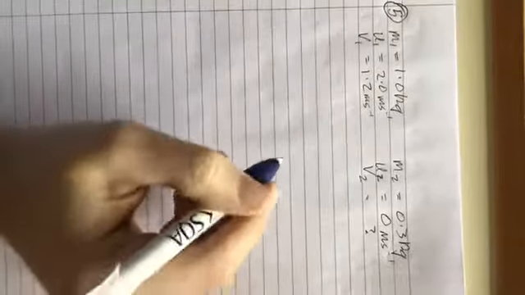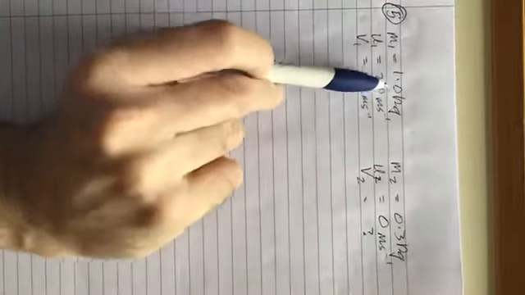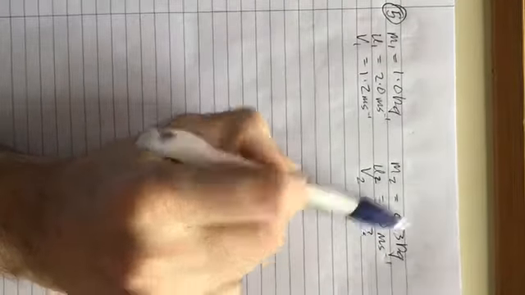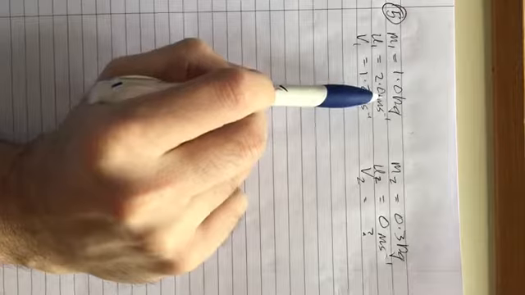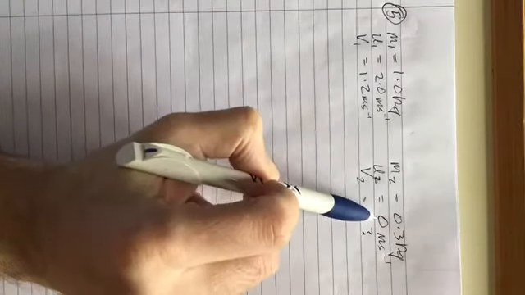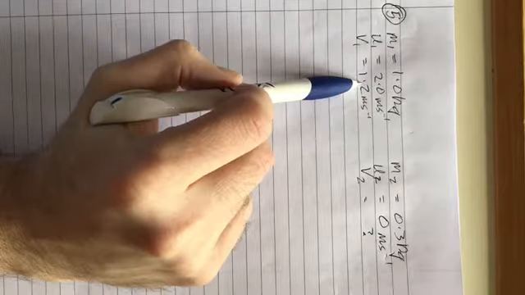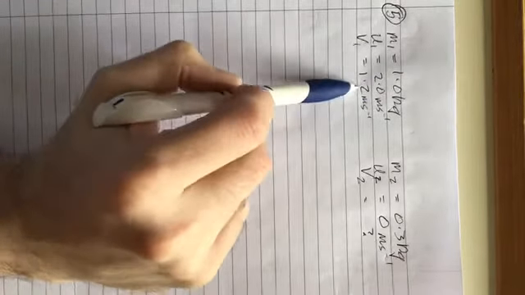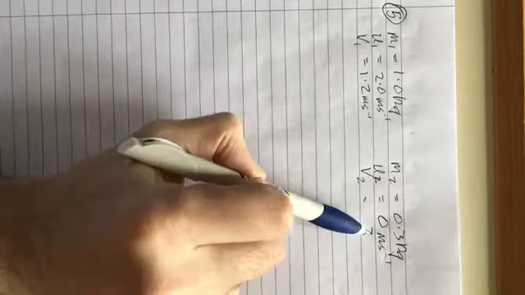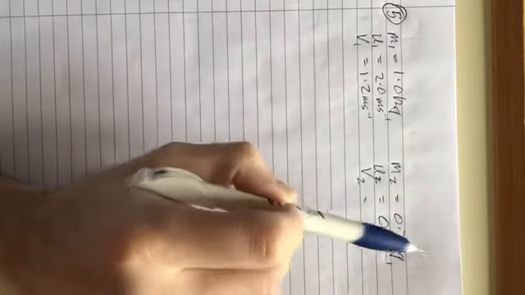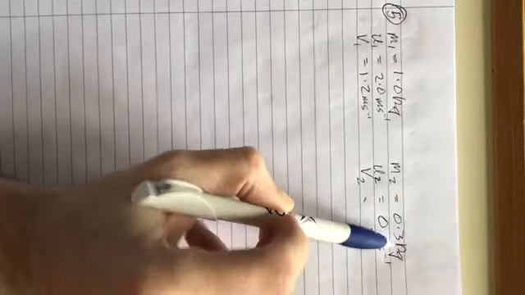Okay, and now for number 5, we have got two masses, 1 kilogram and 300 grams. The initial velocity of the 1 kilogram mass is 2 meters per second. The initial velocity of the 300 gram mass is 0 meters per second. The final velocity of the 1 kilogram mass is 1.2 meters per second. And it looks like we're trying to find out the final velocity of the 300 gram mass.